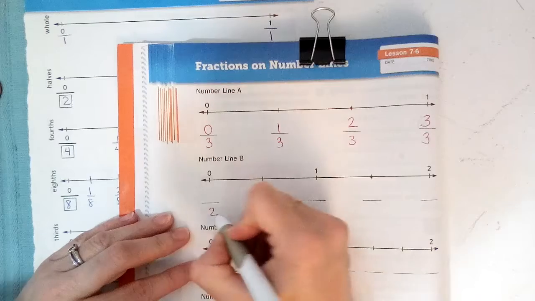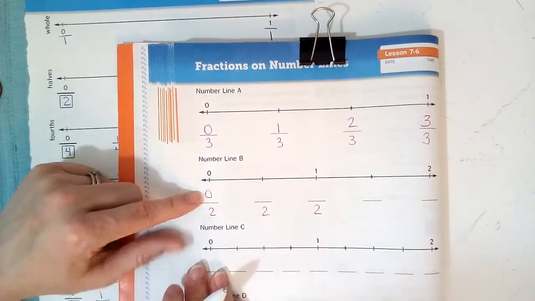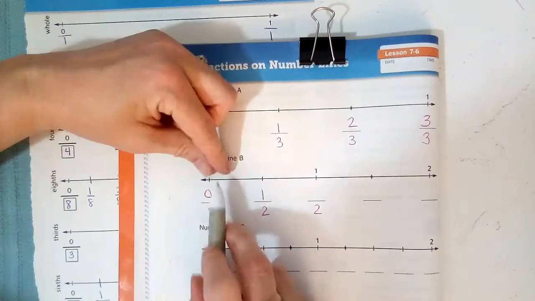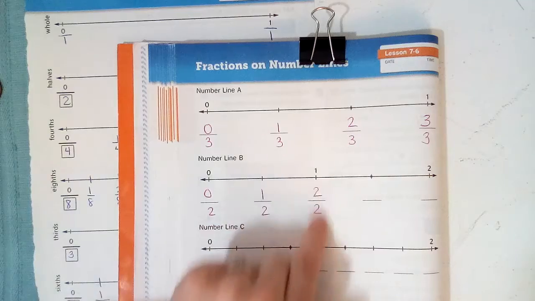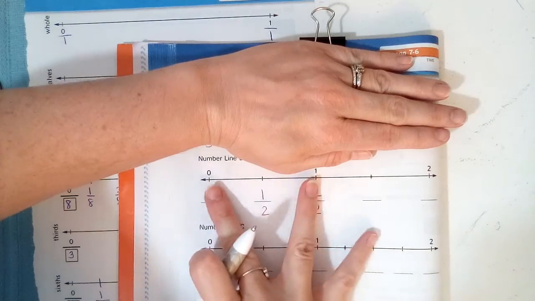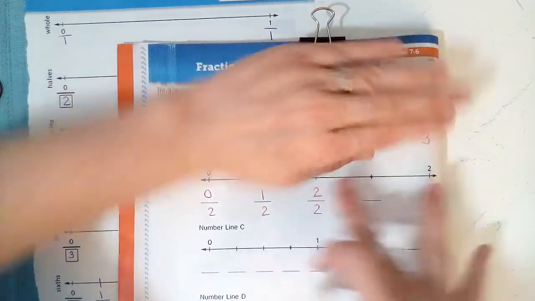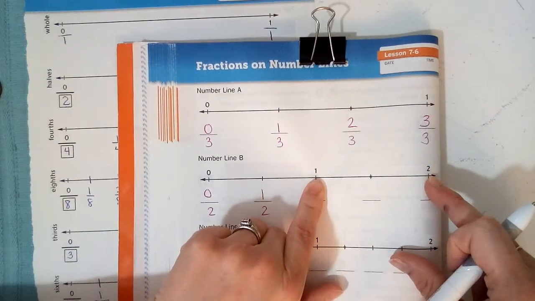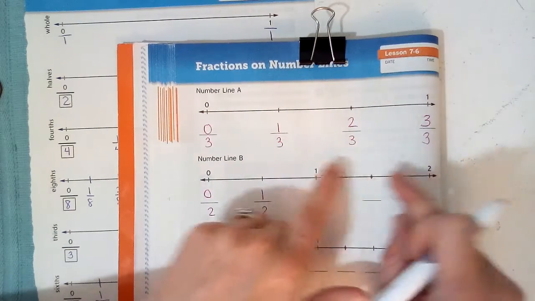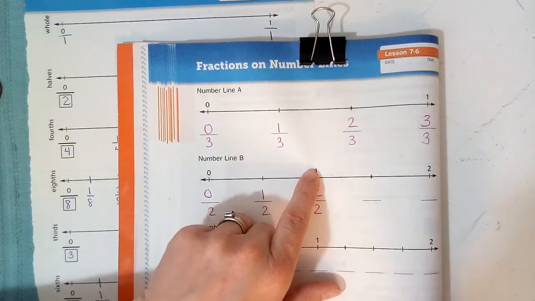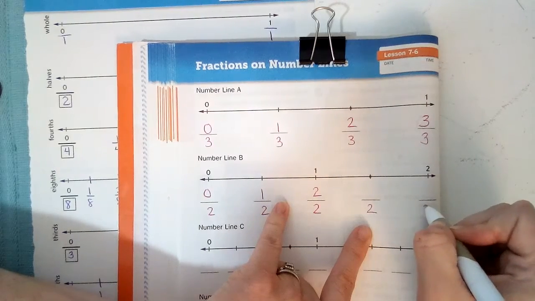So let's put that bottom number as a 2. Again, this is nothing here. 0 halves. From here to here is 1 half. From here to here is 2 halves. That makes 1 whole. If we're not looking at this, we have to look at what our number lines have. From 0 to 1, and then 1 to 2. How many pieces do you see from 1 to 2? I see 1, 2. There are 2 pieces there. So this bottom number is going to be a 2. This one is going to be a 2.